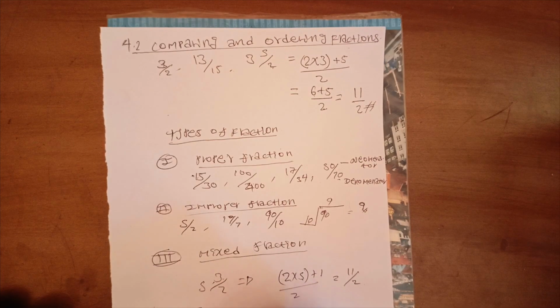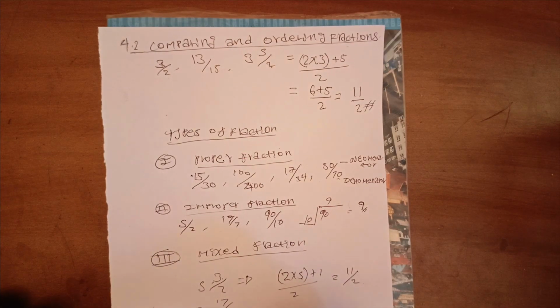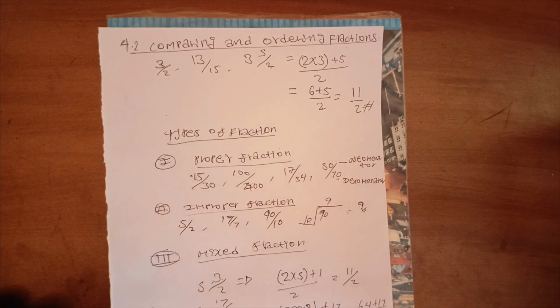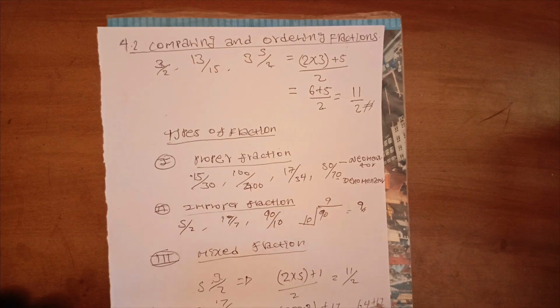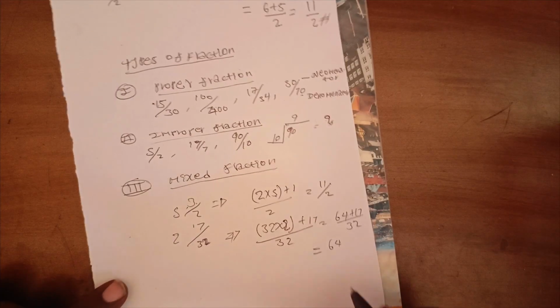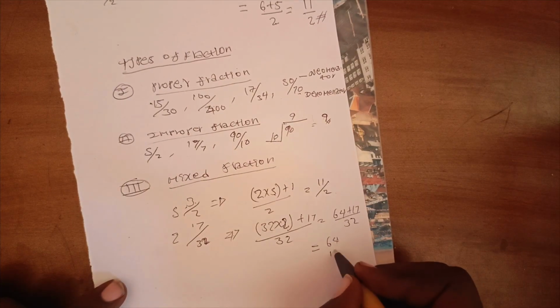Another one, 2 and 17 over 32. Now come on, when we change it, 32 times 2, then plus 17 over 32. 32 times 2 is 64, plus 17 over 32. Now understand? Then 64 plus 17.